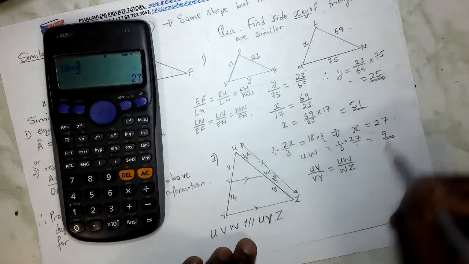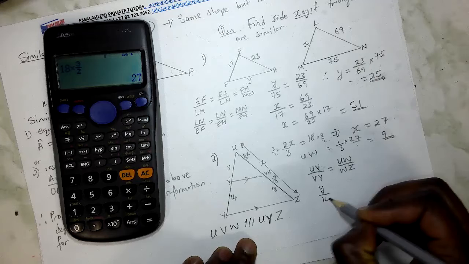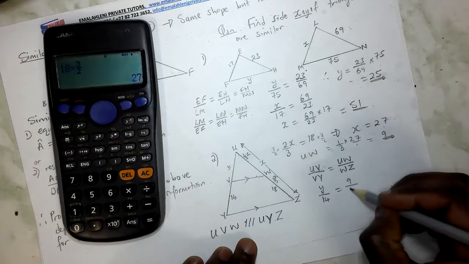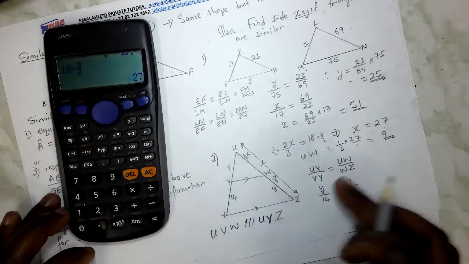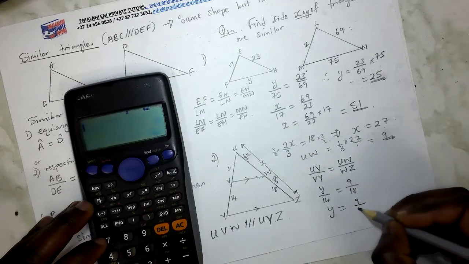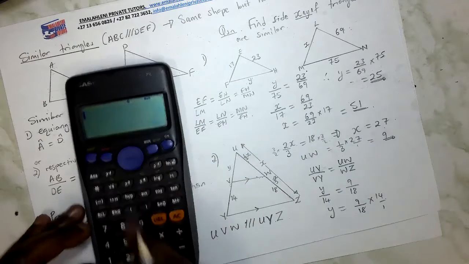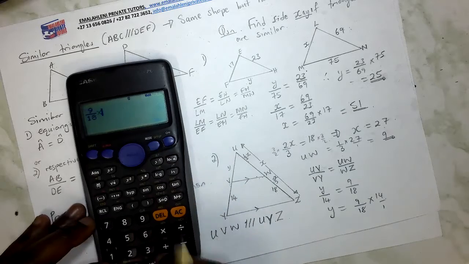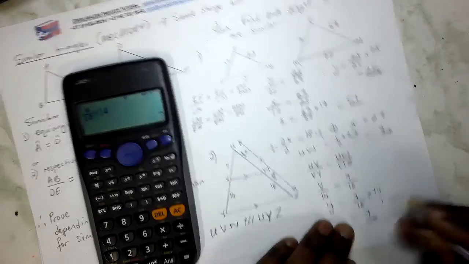So here we're going to say 9, which we have here, Y over 14 is equal to 9 over 18. When we have 9 over 18 and Y, we're going to say Y is equal to 9 over 18 times 14. What do we get there? We get 7. So our answer there should be equal to 7. That's how we get to our answer.